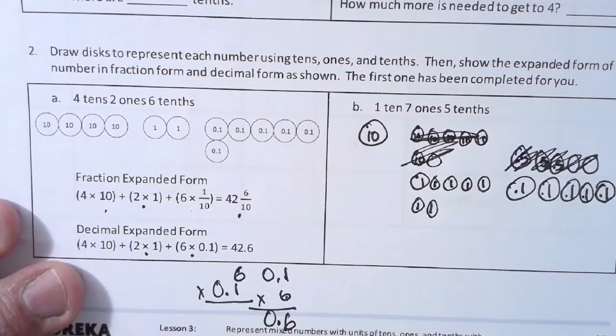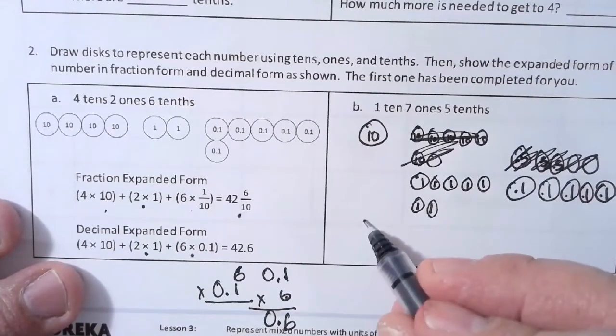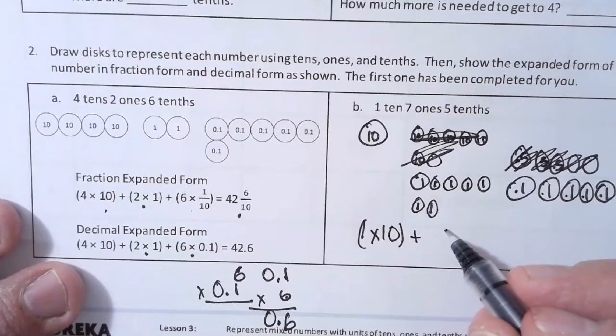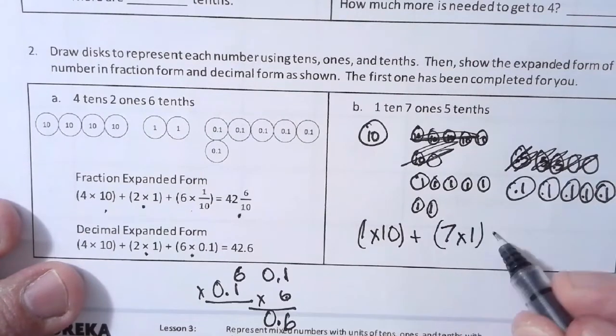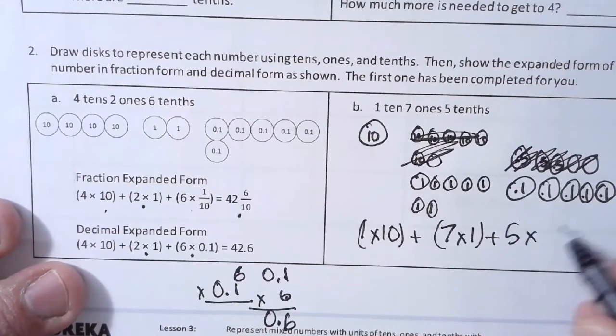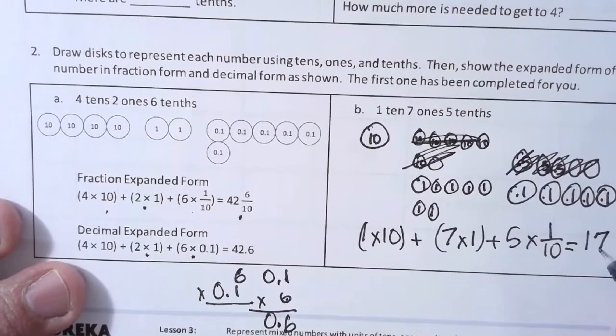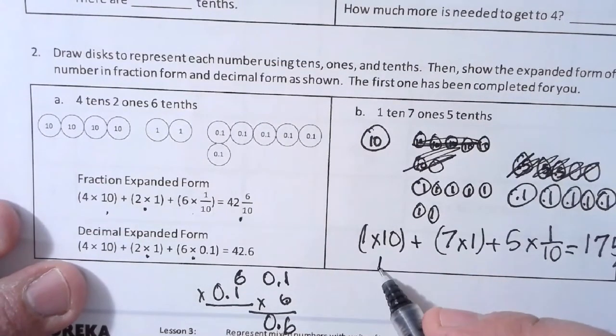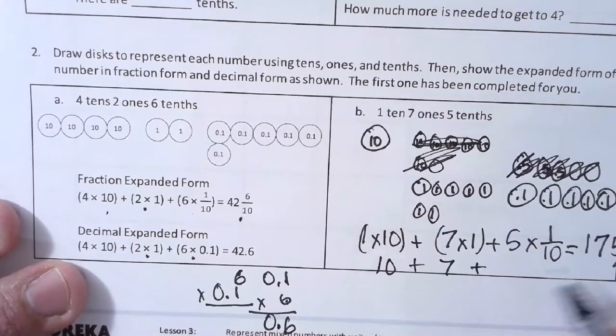Okay, now let's look at the expanded form. So we have 1 times 10 plus 7 times 1 plus 5 times 1/10. That is the fraction form. And of course that equals 10 plus 7 is 17 and 5/10. Did I do that right? Yes, I believe I did. 17 and 5/10. And you can also rewrite this as 10 plus 7 plus 5/10.